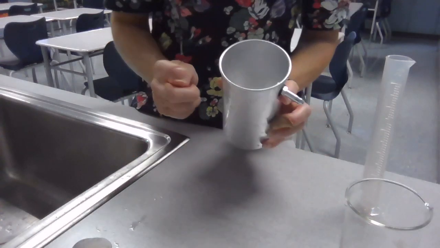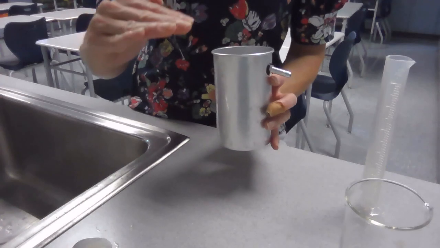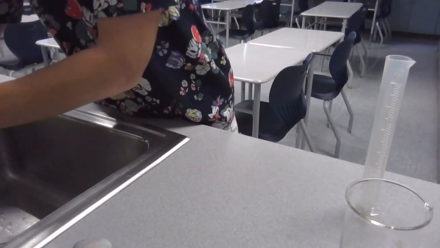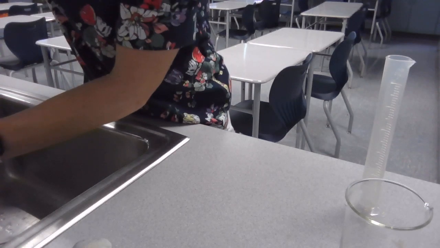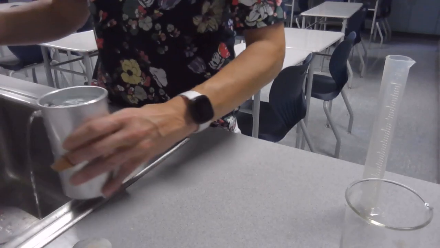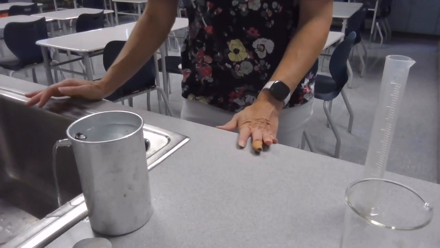The first step would be to fill this up with water right at your tap, and then let it come down to level. And I'll show you how to do that in just one second. So I'm going to fill it with water. You're going to see that water will begin to come out of the spout. And I'm going to leave it right here on the side of the sink until the water stops coming out.